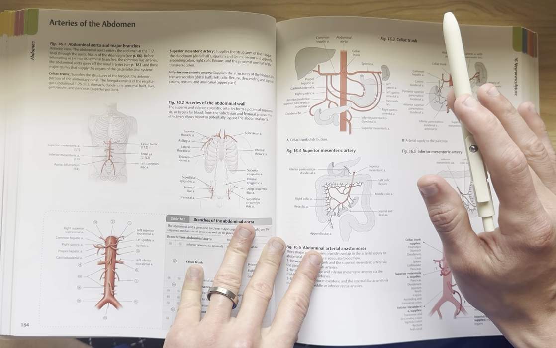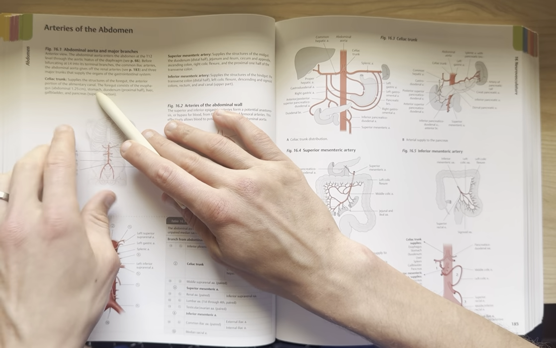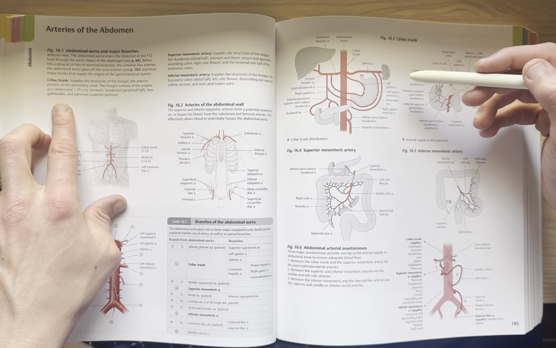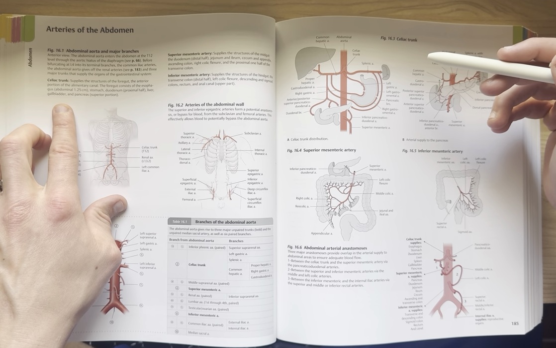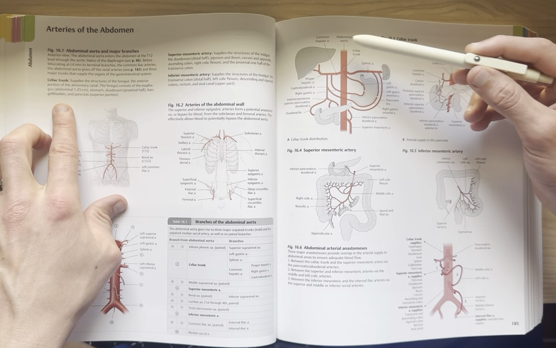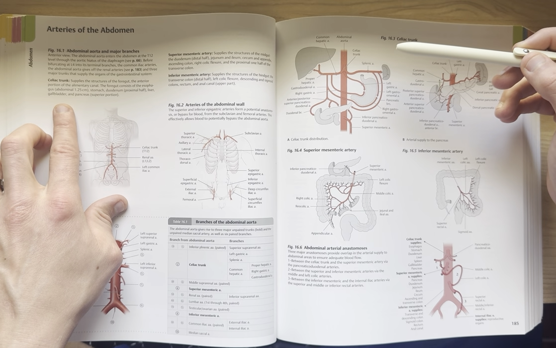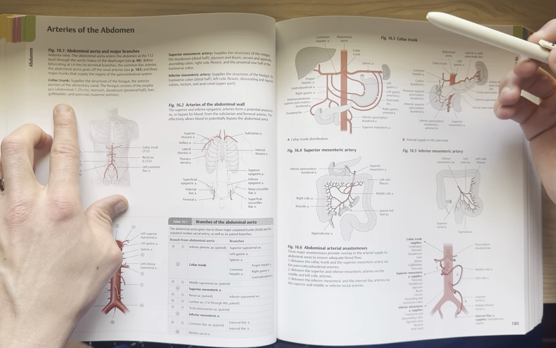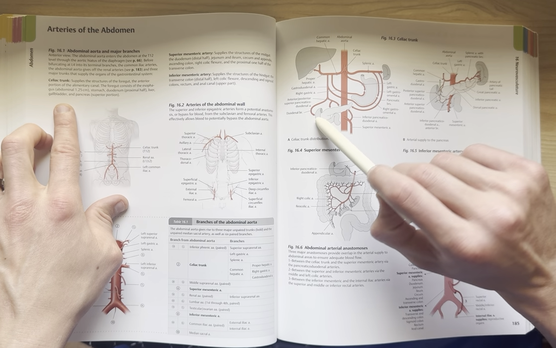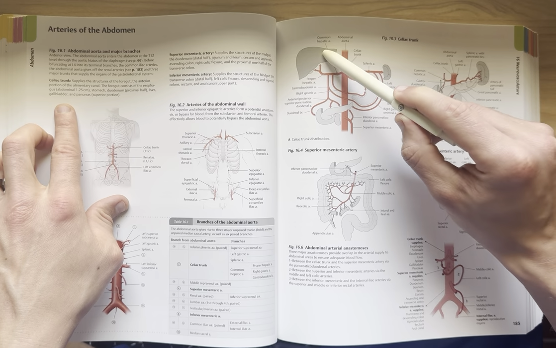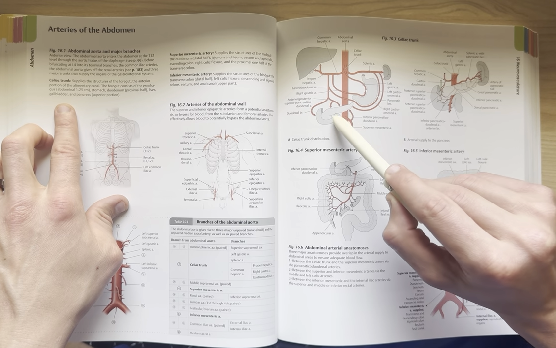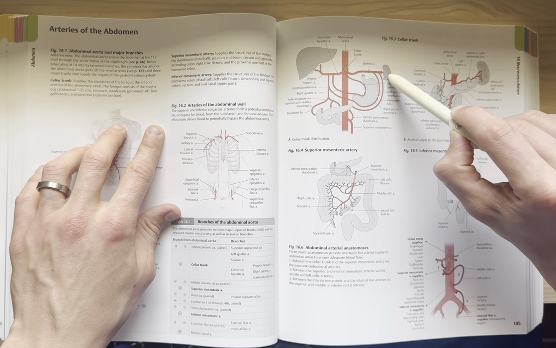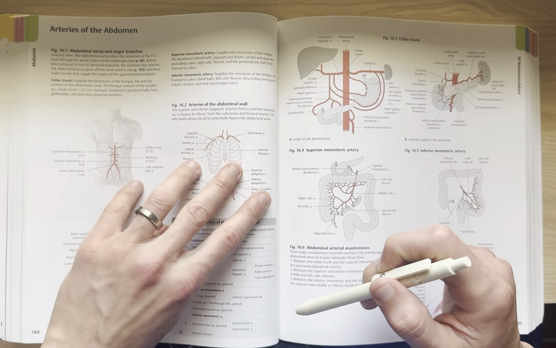Really the core thing to remember, again, reading it, so I'll read this as we look at this picture. Supplies the structures of the foregut, the anterior portion of the alimentary canal. The foregut consists of the esophagus, which does not look like they've included here. No, they haven't included it here, but we can remember that the esophagus, the stomach, the duodenum, which is over here, the liver, the gallbladder, the pancreas, and part of the spleen as well, or it leads into the splenic artery.